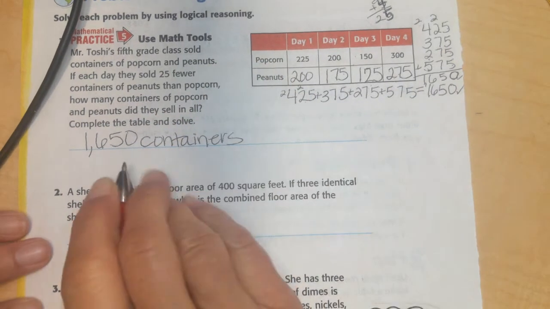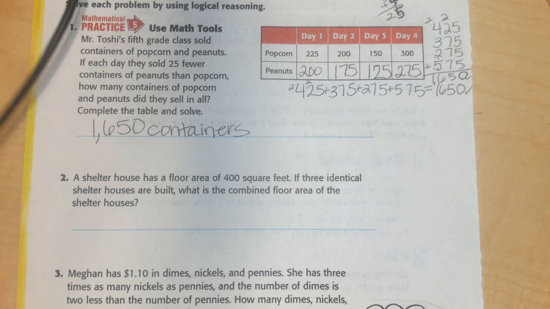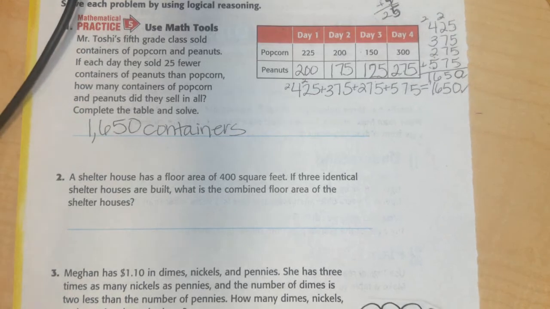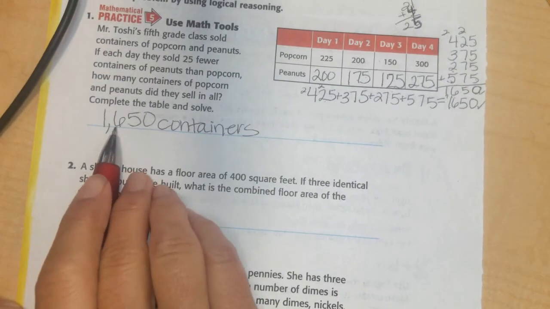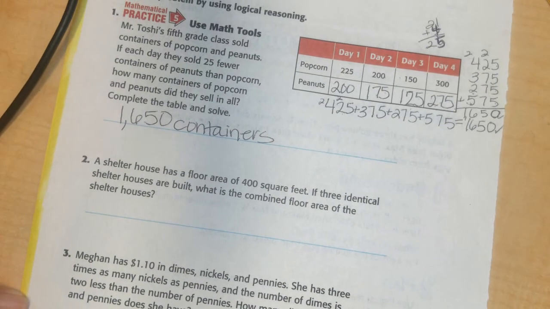If I sold each of these containers for $5 a piece, how much money would I make? $10 a piece would be easier, right? I make $16,500. So I could do half of that to figure out how much, if I sold each container for $5.